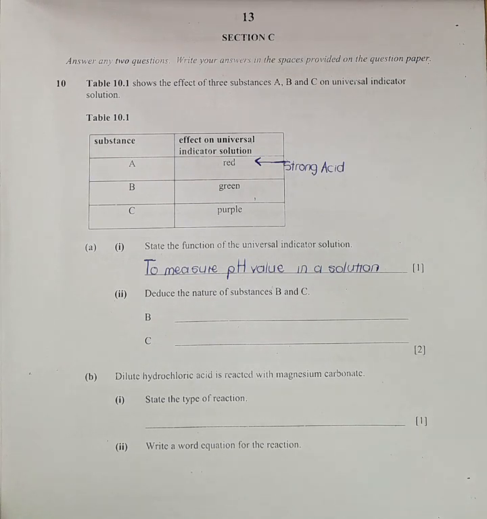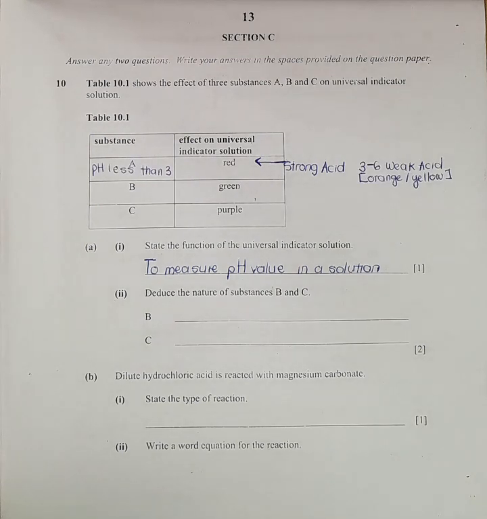And then from pH 3 to 6, it is weak acid, and the universal indicator is going to be yellow or orange. When the solution is having a pH which is 7, and that 7 is known as neutral solution, the color of the universal indicator is going to be green.